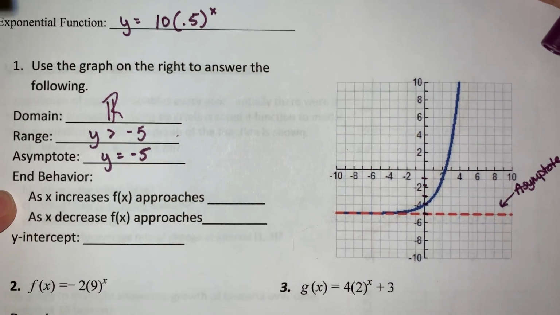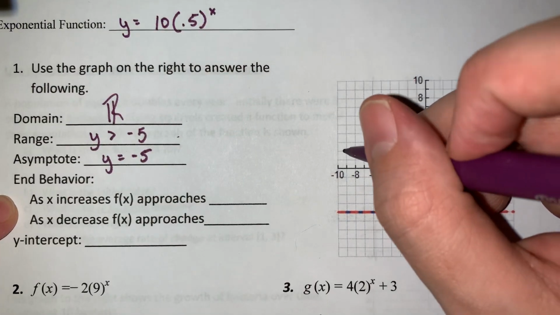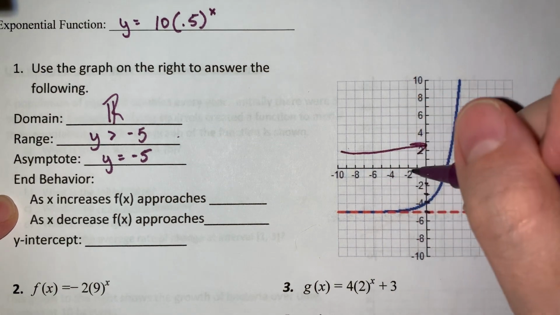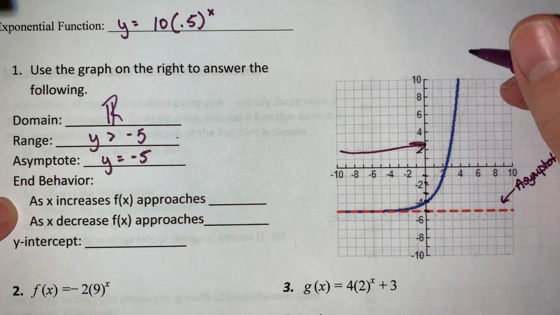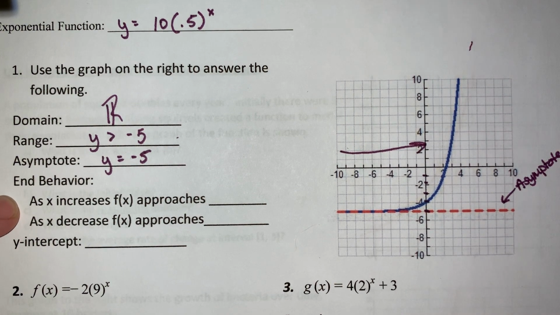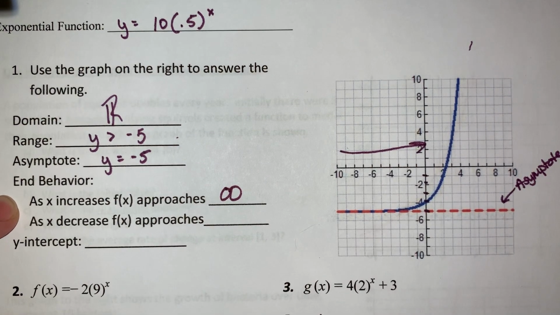The end behavior, looking at the graph, remember as x increases, that means you're going that way. So as x goes this way, what's happening to y? Well, y is getting higher and higher and higher, and it'll go on forever. So it'll approach positive infinity.